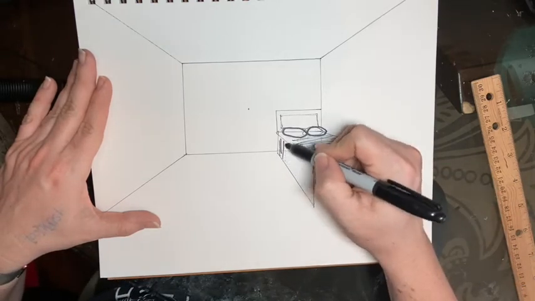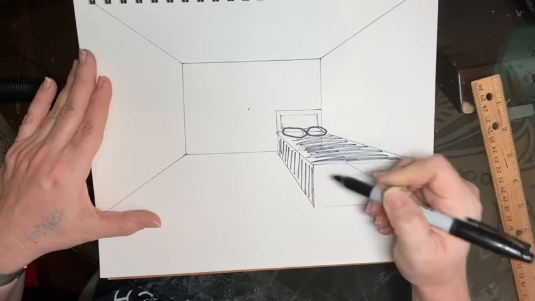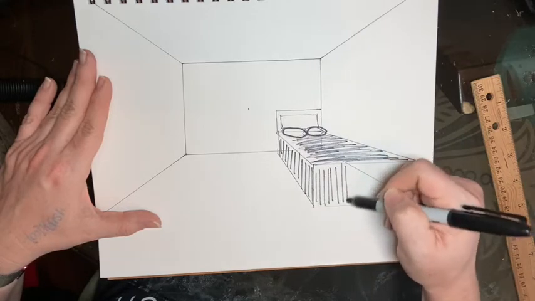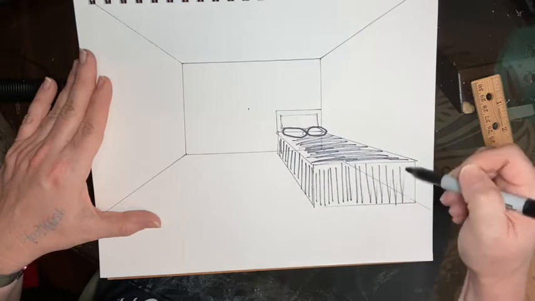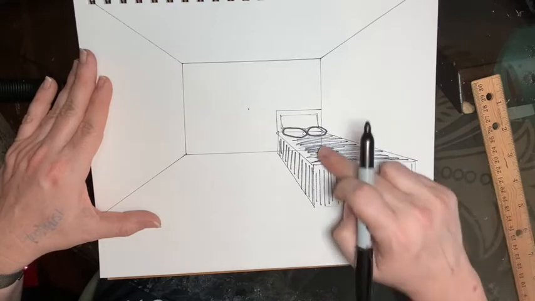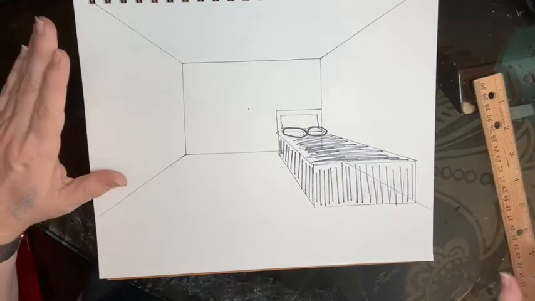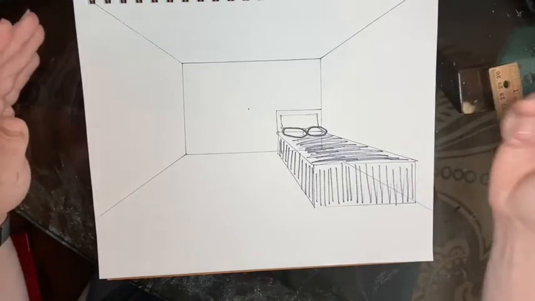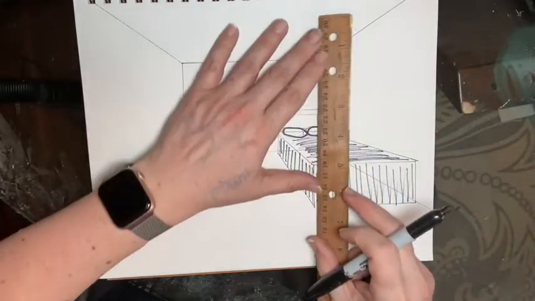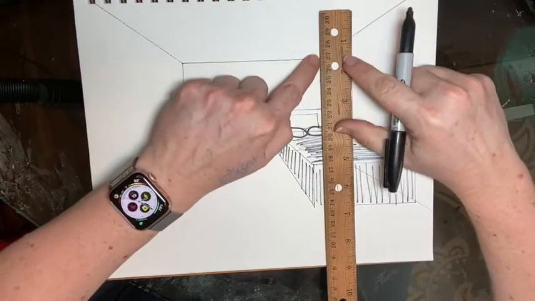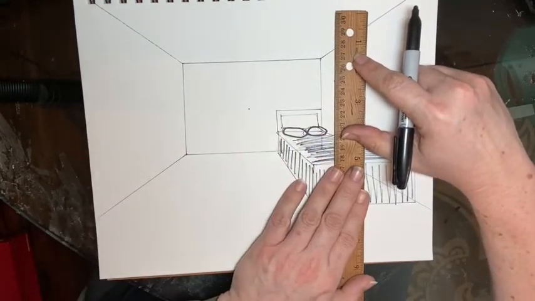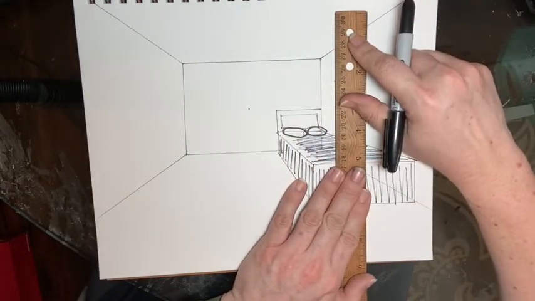Okay, here's where my bedspread comes down off the side of my bed. And at the bottom of my bed here. So if I had a pencil, I would erase these lines of the wall, okay? Now, same thing goes for if I have a window. Let's say I have a window next to my bed. I'm going to make my line parallel to the line I've already drawn that's vertical.